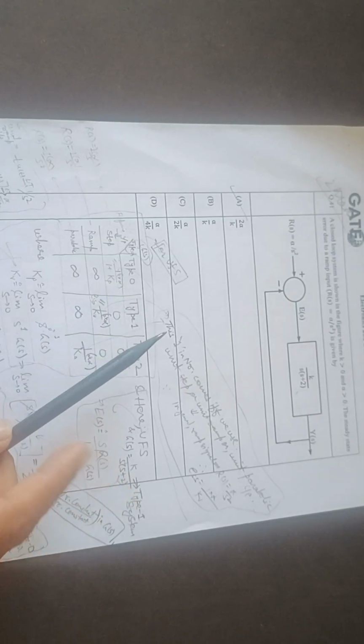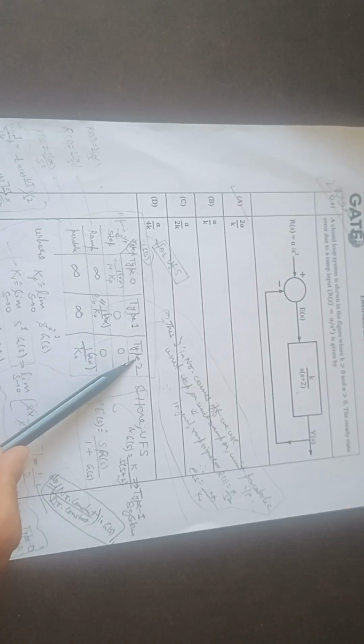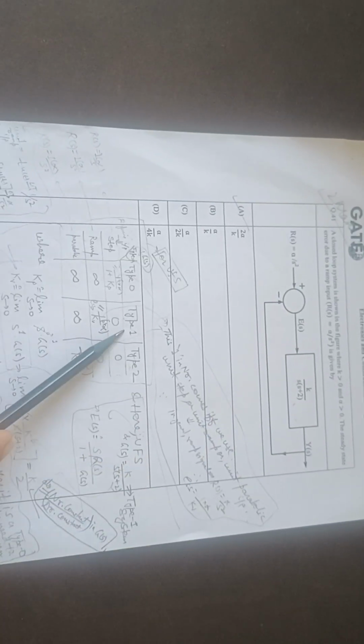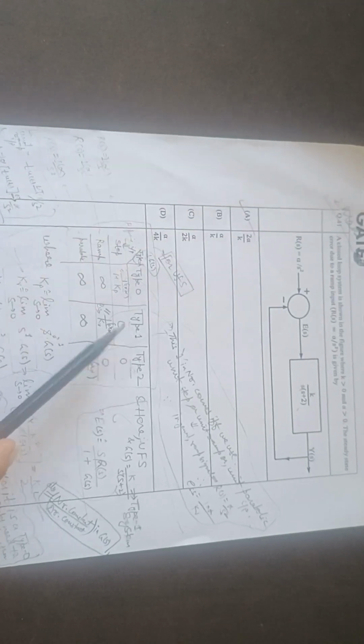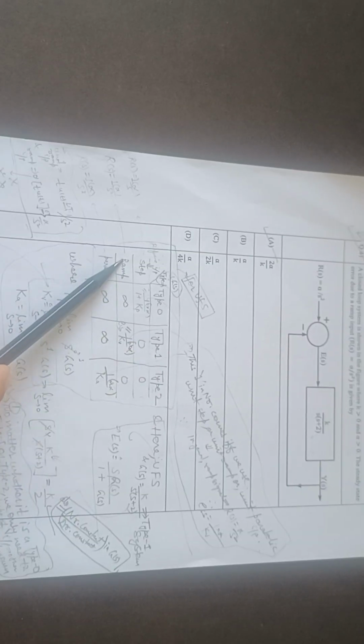Type 1 means there is one pole in G(s) at the origin. Type 2 means there are two poles at the origin in G(s). Now here, since there is one pole at the origin, it is a type 1 system. This standard table is for step, ramp and parabolic inputs. So it is a type 1 system and the input is a ramp.